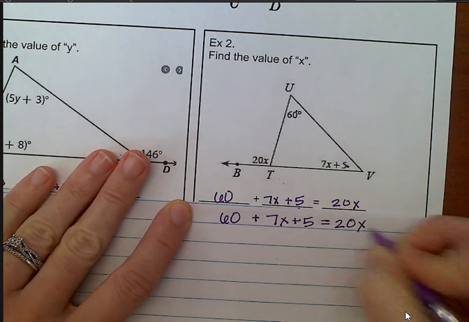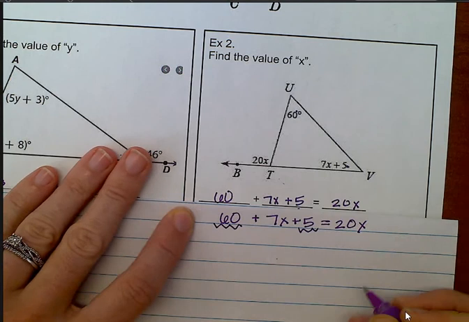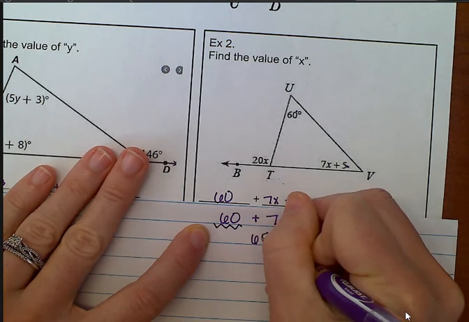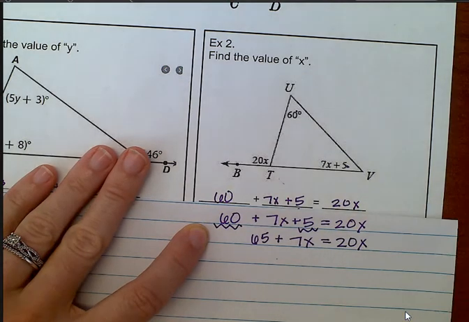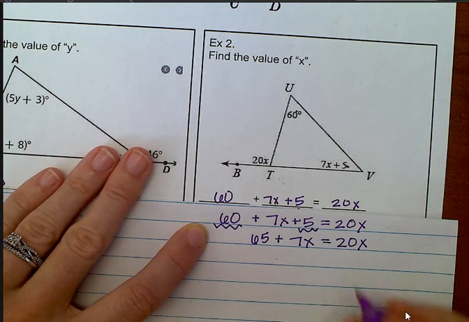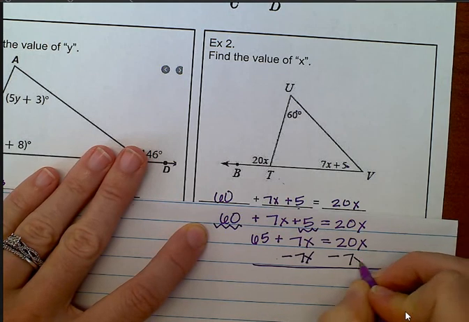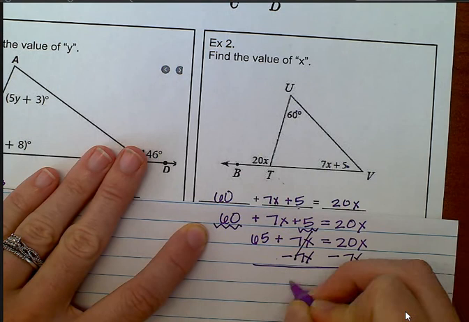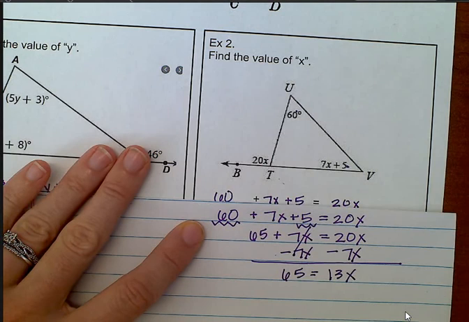Start by combining your like terms on the same side. So these constants that don't have variables, we'll start with that. 60 plus 5 is 65, plus 7x is equal to 20x. And whenever we did these before, I know it's been before Christmas, I told you the trick. If you move the variable with the smaller coefficient, it keeps your coefficients positive. So in this case, we're going to move away the 7x by subtracting 7x from both sides. It's still combining like terms. It's just moving across that equal sign, so we have to use the opposite operation.